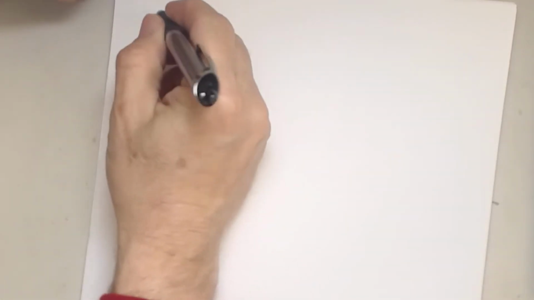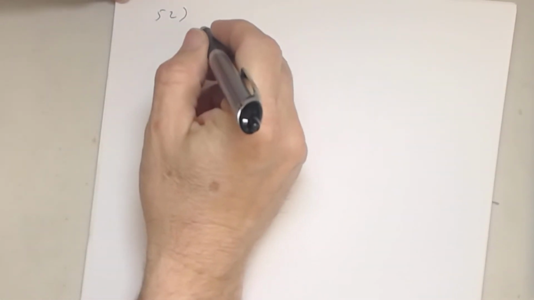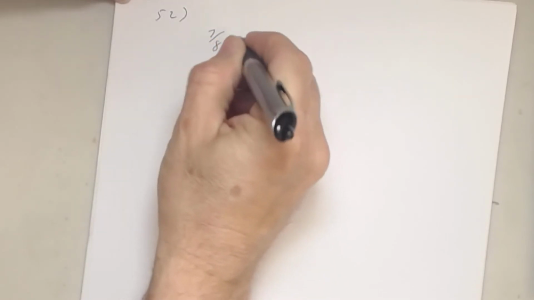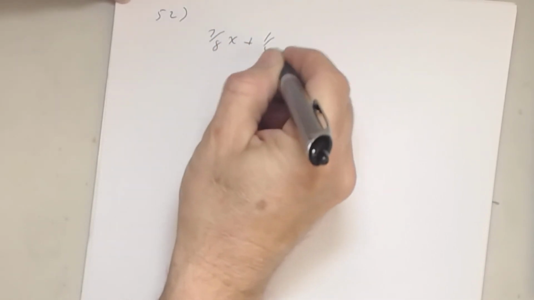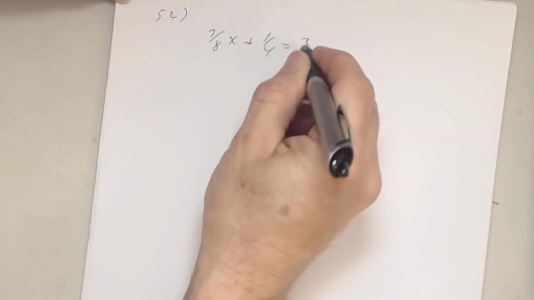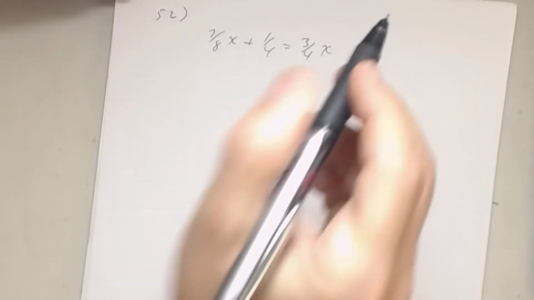Okay, let's do 52. We're going to do 52 using that same procedure, steps 1 through 4. All right, 52, you have 7/8x plus 1/4 equals 3/4x.